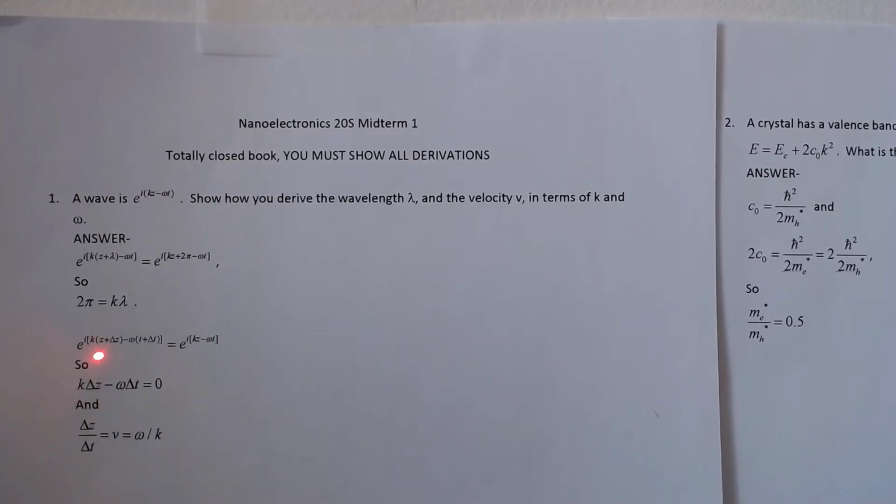And the way I taught you how to do that is that if you plug in z plus delta z and t plus delta t, meaning you've gone a distance delta z and a time delta t, and if the phase then is equal to what it was when you started, then delta z over delta t is the velocity of the wave.